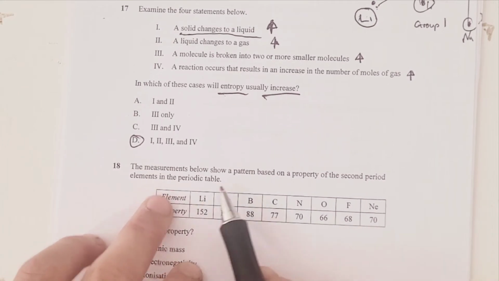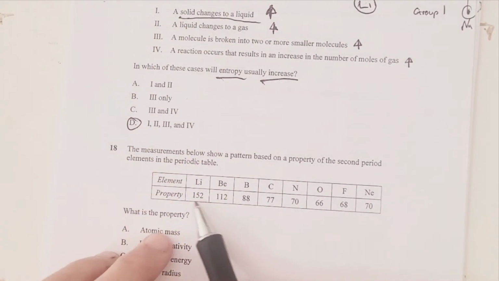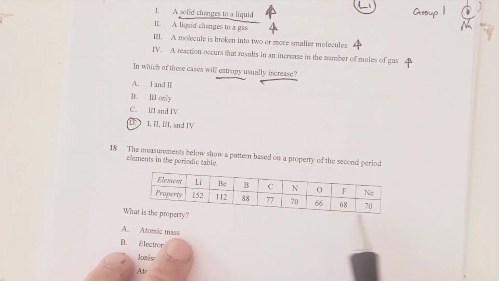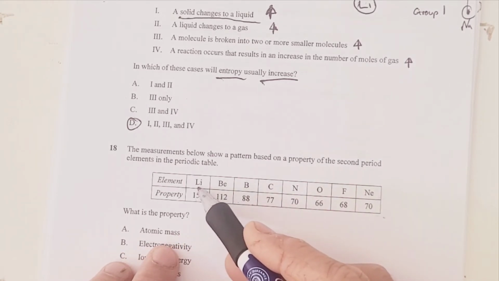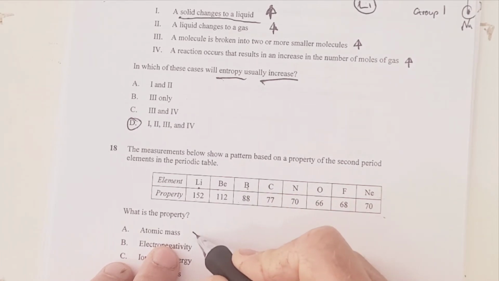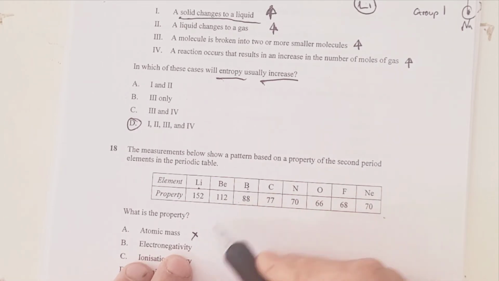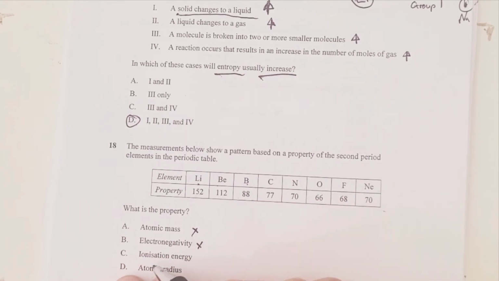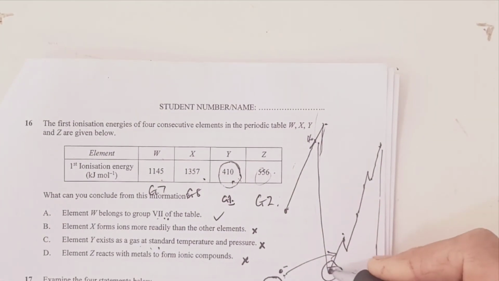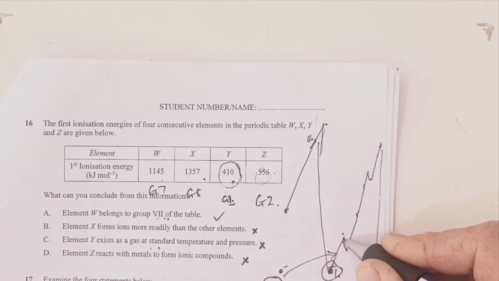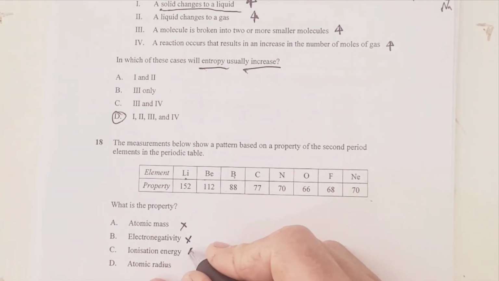Right, the measurements below show a pattern based on the property of period elements. Okay, so we've got something here. What is that trend? Well, what's the number? We don't know what it is, but could it be atomic mass? No, because lithium, beryllium, boron, the mass should be increasing, so it's not that. Electronegativity, as we go across, it should be increasing, but here it's decreasing. No. Ionization energy, I just showed you this before. Lithium starts off, okay, and then it increases to beryllium. So that's not increasing, it's decreasing, so it can't be that.